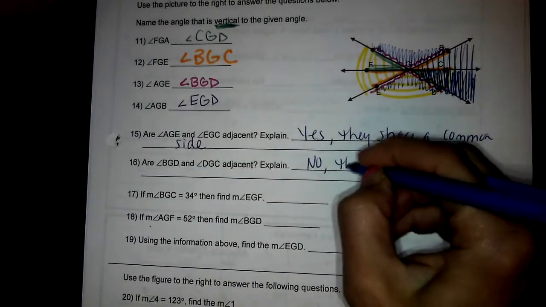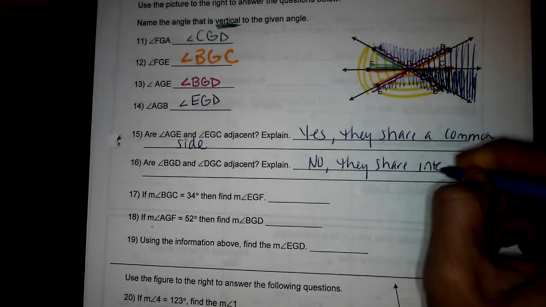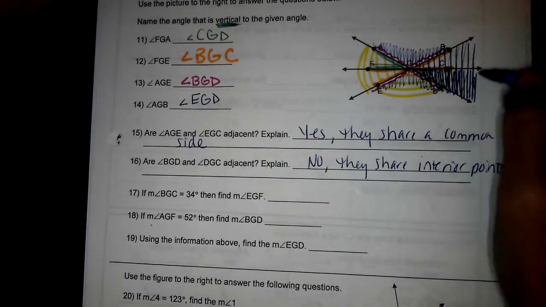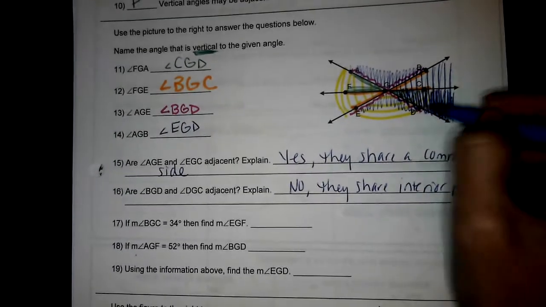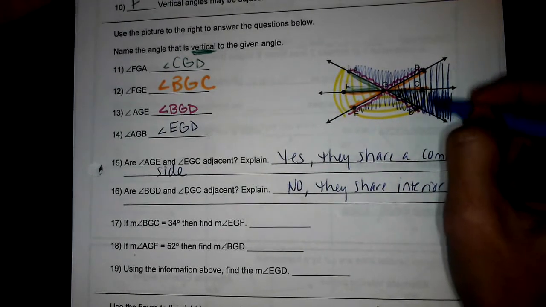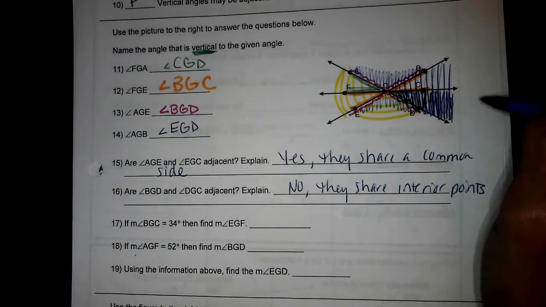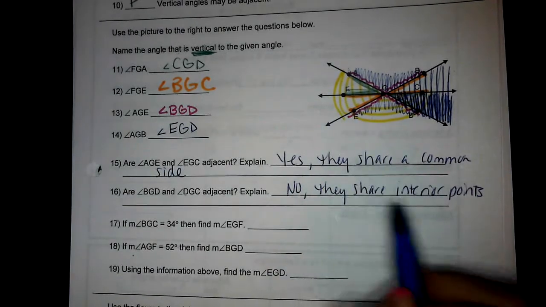And that's because they share interior points. And it's because they share those interior points that means one of those angles is on the inside of the other angle. So if something's on the inside of one angle, it's not sitting next to it. Okay, so I can't be having an overlap of angles and say that they're sitting next to each other, because if they were, it would look more like our yellow ones that we shaded in there.